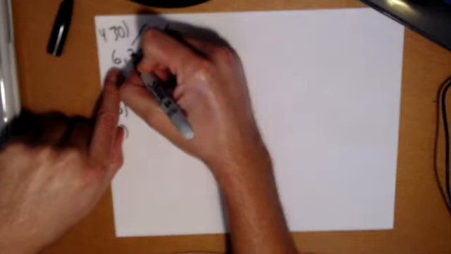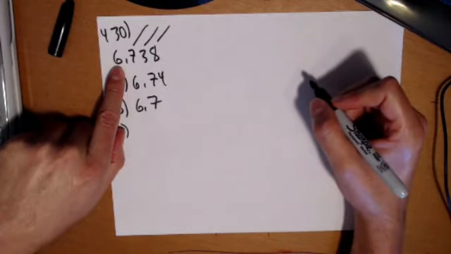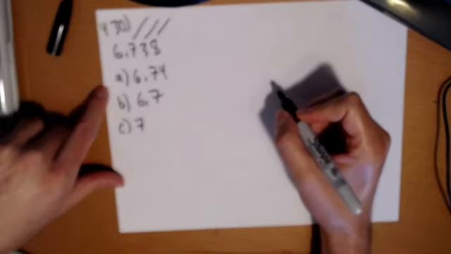Should I put little things like that for my 7s? Look prettier. Okay. Whole number. Point at the whole number. Look next door to the right. Is it 5 or more? Yes. So round up. Okay.